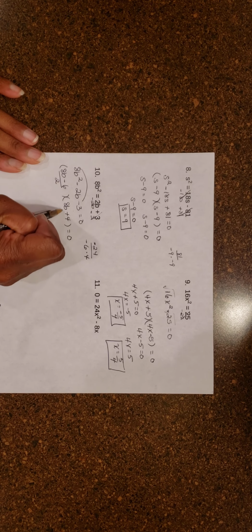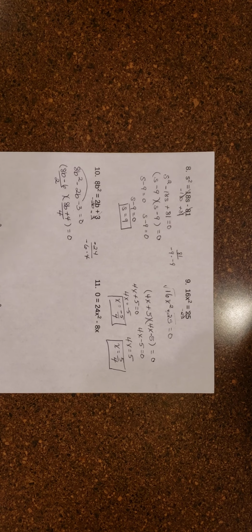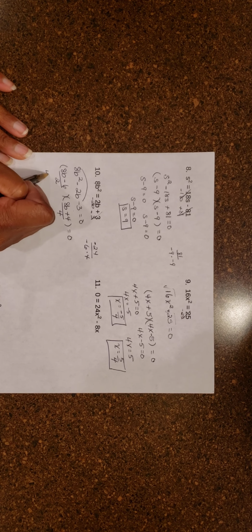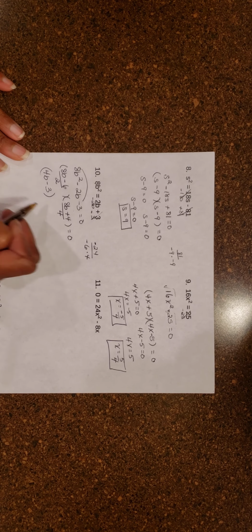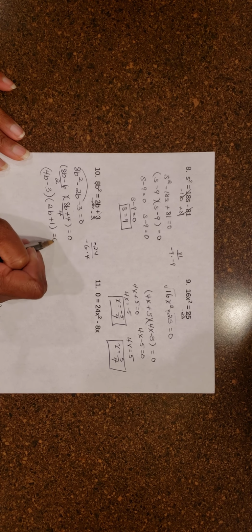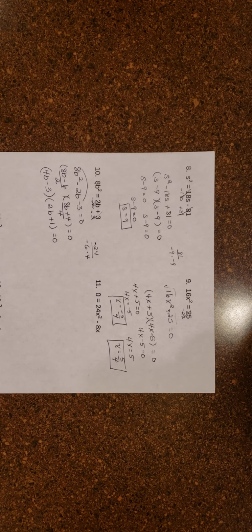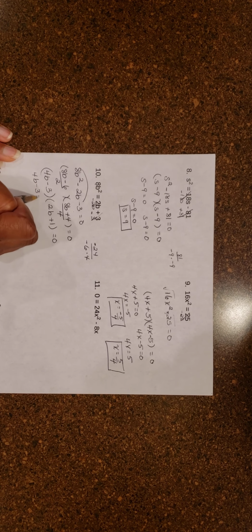Simplifying, divisible by 2, divisible by 4. 4b minus 3 is one factor. The other would be 2b plus 1. Again, I'm looking for my solution, so I'm setting them both equal to 0 to solve.